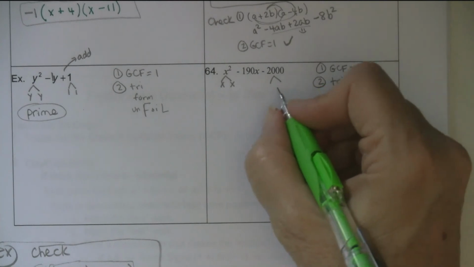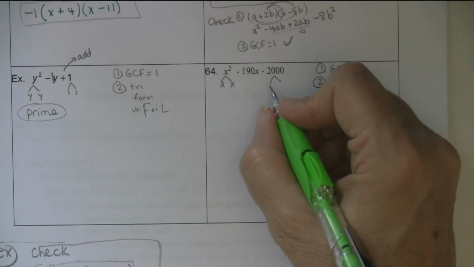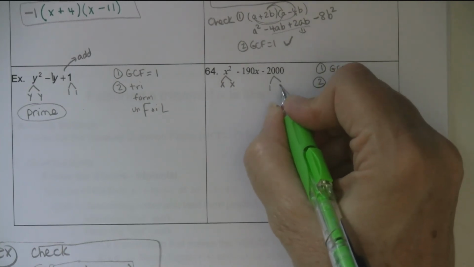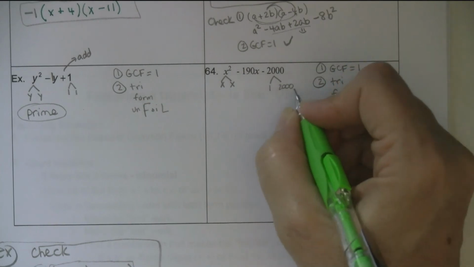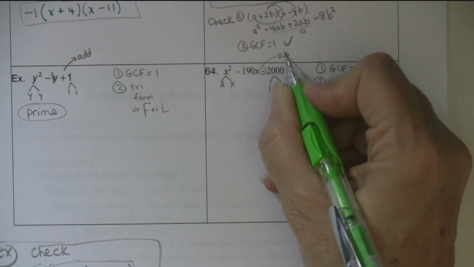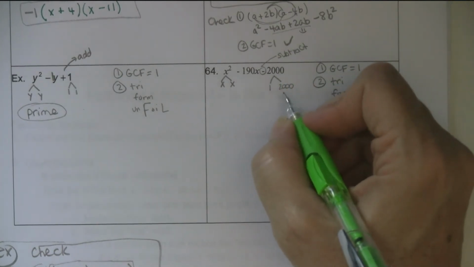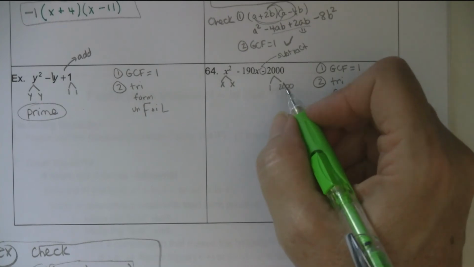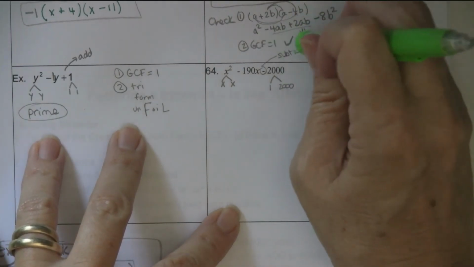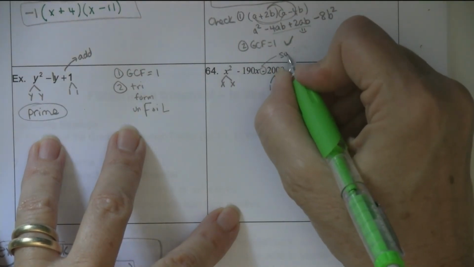And obviously, if you couldn't think of it, you could go systematic. But the minute you think of it, then you stop, right? Well, it's not 1 and 2,000, because when I subtract, since this is a subtract sign, I get 1,999, not 190.